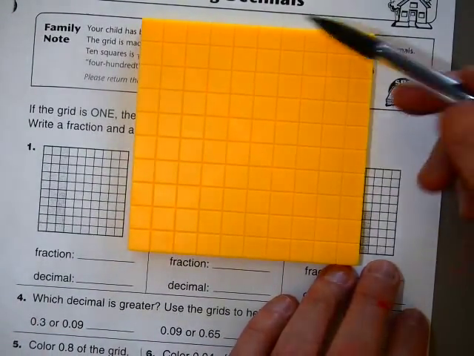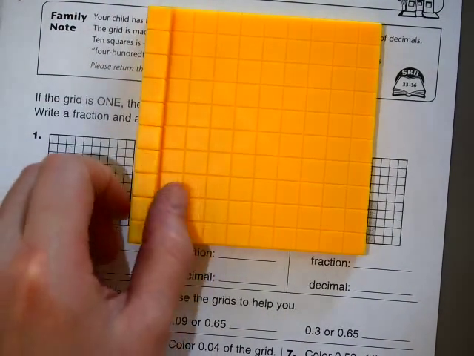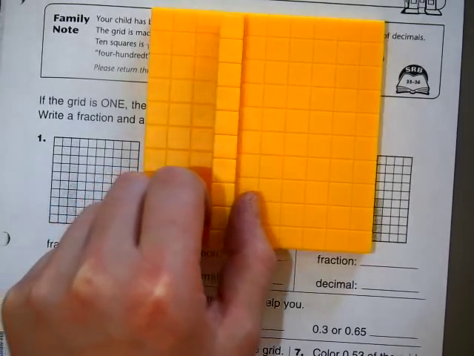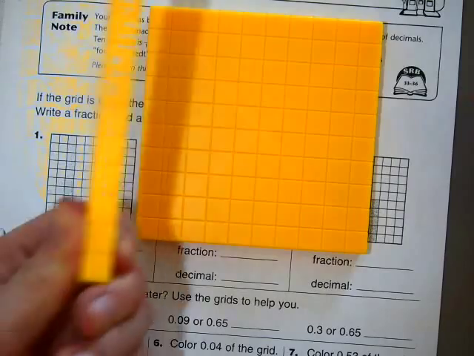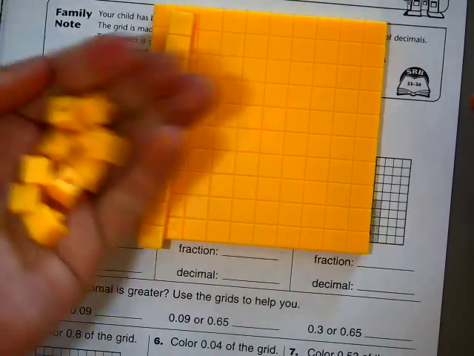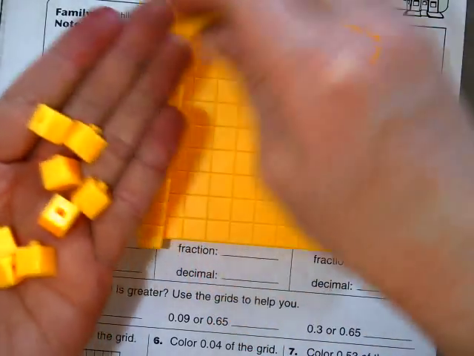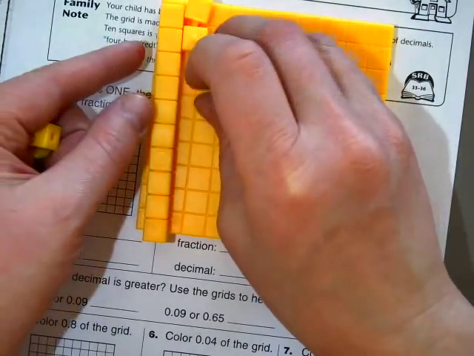flats here. Each flat has 100 squares in it, or 10 longs, 1, 2, 3, 4, 5, 6, 7, 8, 9, 10, and each long has 10 cubes. I could line these cubes right up, and it will equal 1 long, because there are 10 of them.